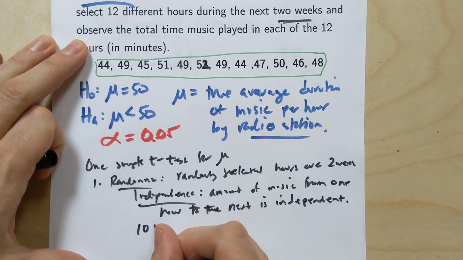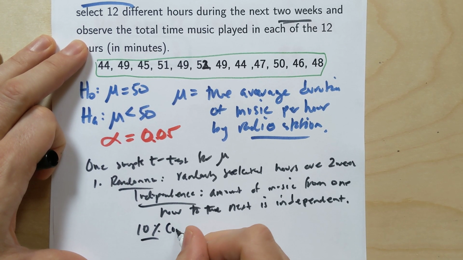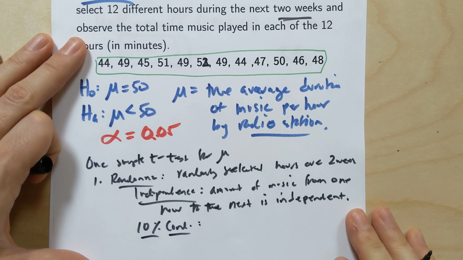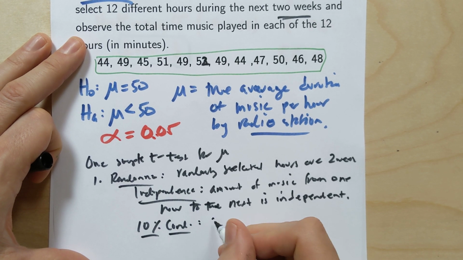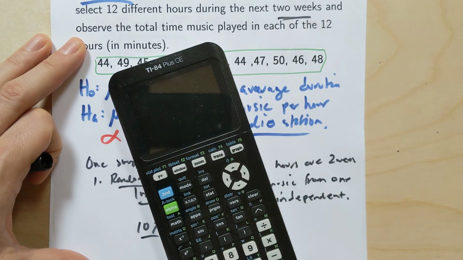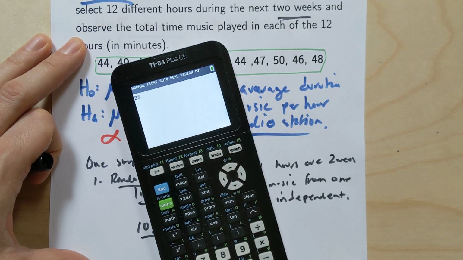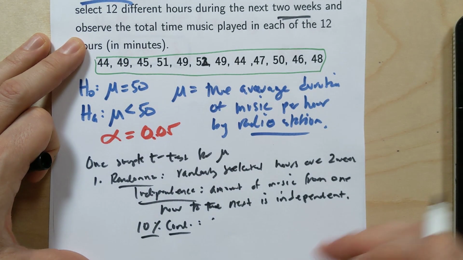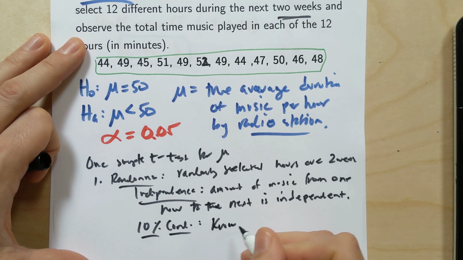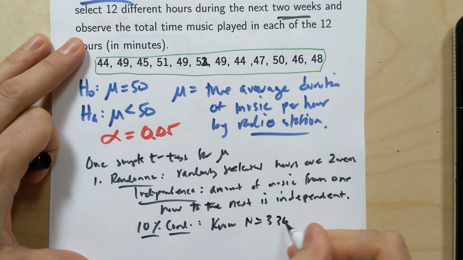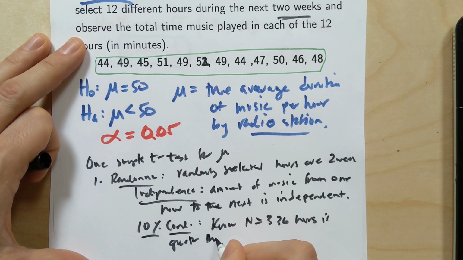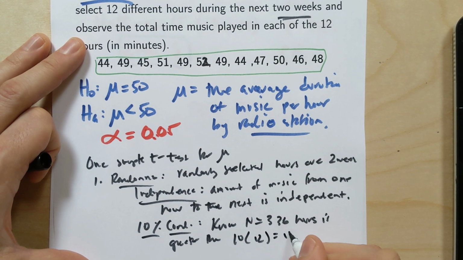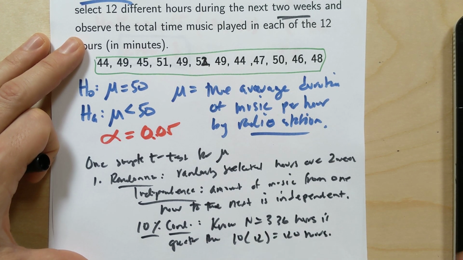So that's nice. But we'll also check the 10% condition in relationship to independence, because we're going to have to assume that our random selection of 12 hours is fine. So how many hours are there in 2 weeks? What's the population of the total number of hours? Well, there's 24 hours a day times 14 days in 2 weeks. That's 336 hours. So we know capital N equals 336 hours, which is greater than 10 times 12, which equals 120 hours. So we meet the 10% condition.